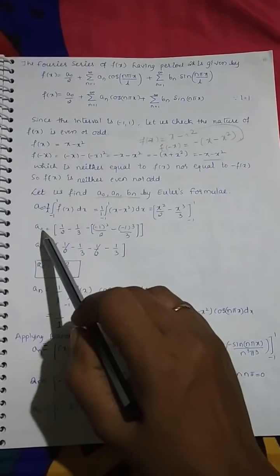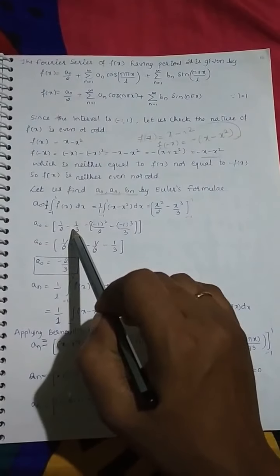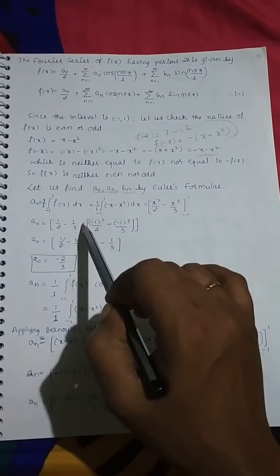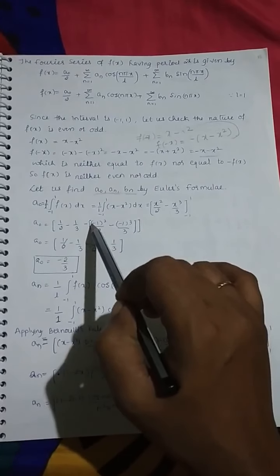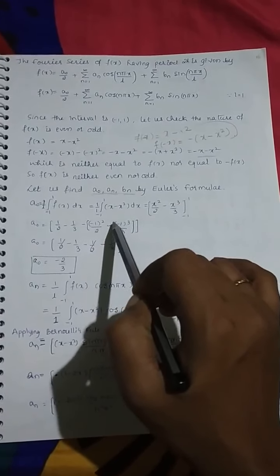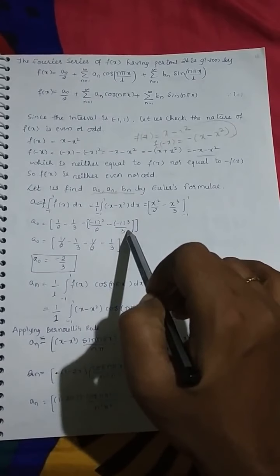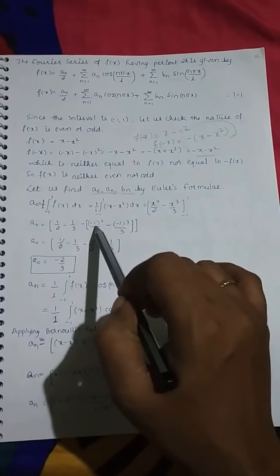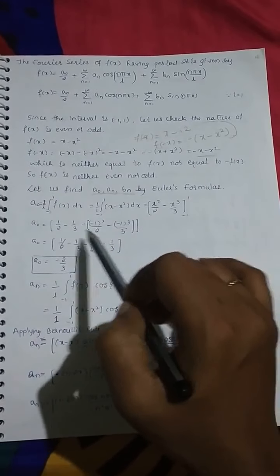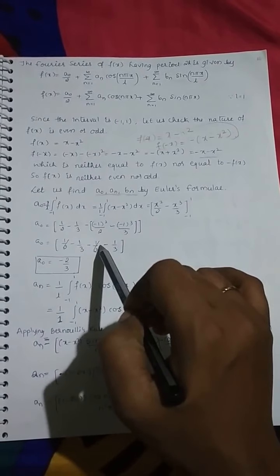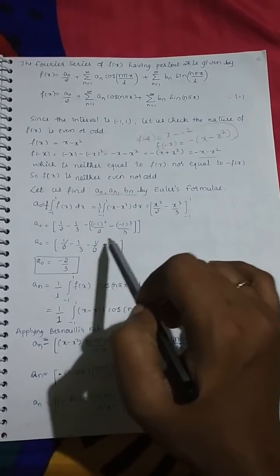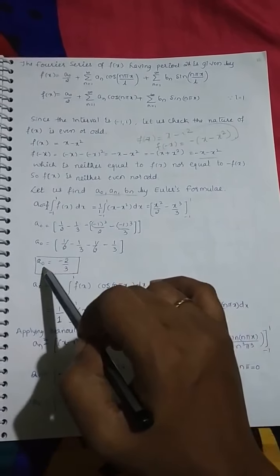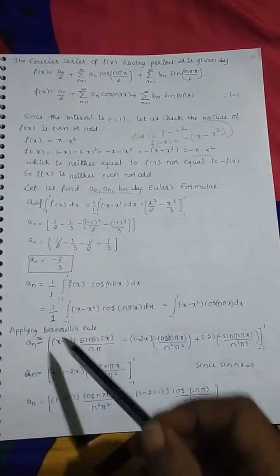A naught is equal to 1 by 2 minus 1 by 3, that is 1 by 2 minus 1 by 3. Next, minus of lower limit minus 1, that is minus 1 whole square upon 2 minus of minus 1 whole cube upon 3. Next, simplifying here, we have obtained 1 by 2 minus 1 by 3 minus 1 by 2 minus 1 by 3. Plus 1 by 2 minus 1 by 2 cancels. Here we have minus 1 by 3 minus 1 by 3, which is nothing but minus 2 by 3. A naught is equal to minus 2 by 3.